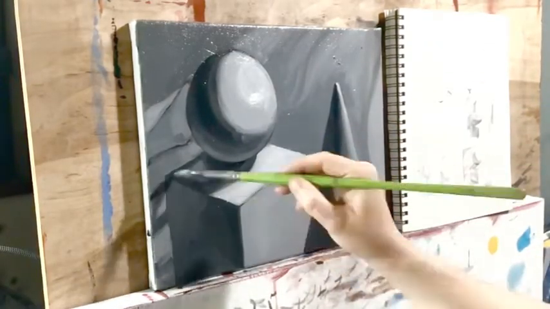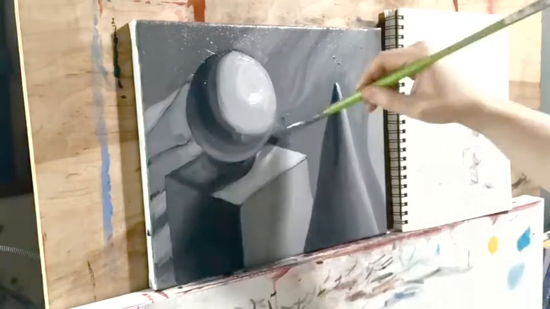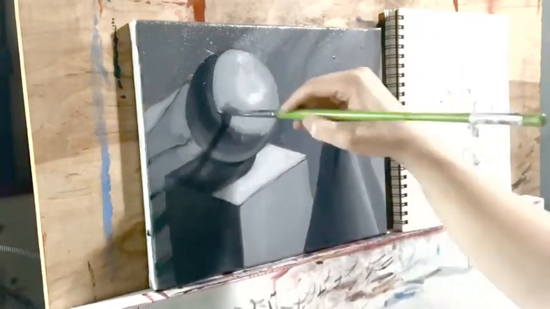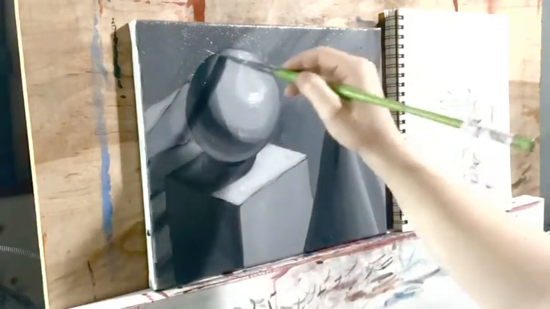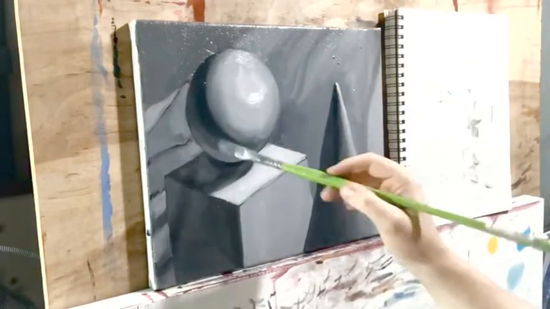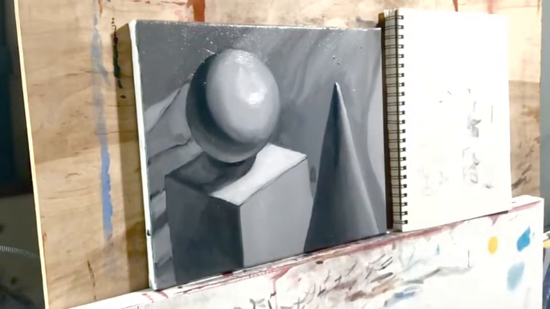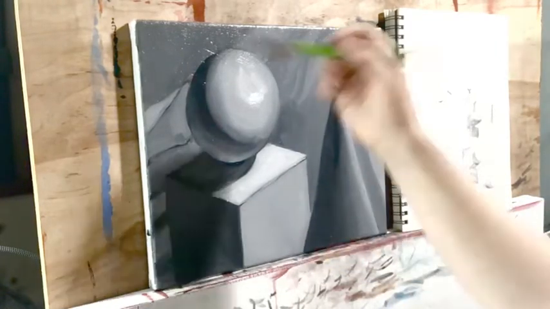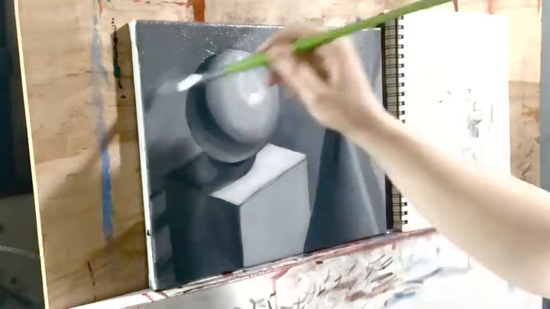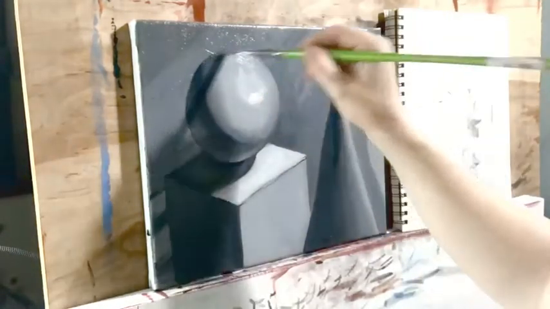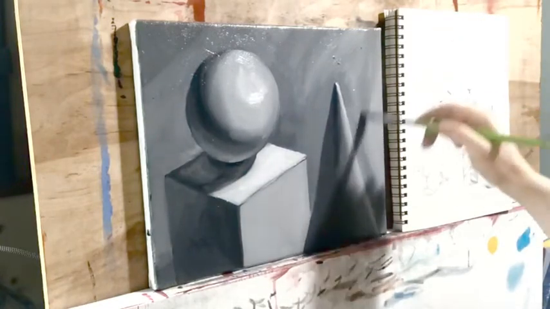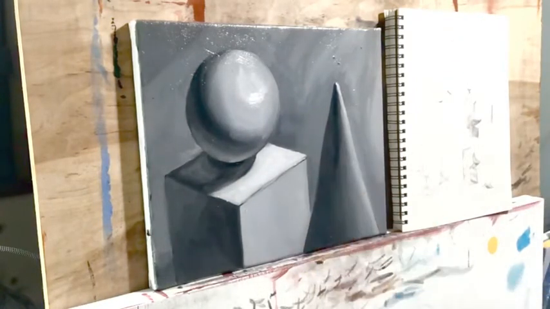The context around an object will also affect how its value structure reads. Pay attention to the value behind the object as well. What value do you see there, and where would it fall on the value scale? Adjusting the background values can be essential in helping the light of your objects pop. If the background values are too light, your objects won't feel like they're coming forward, and instead will melt into the background.